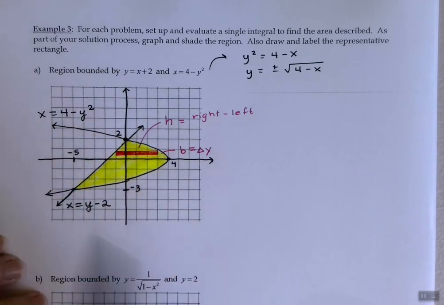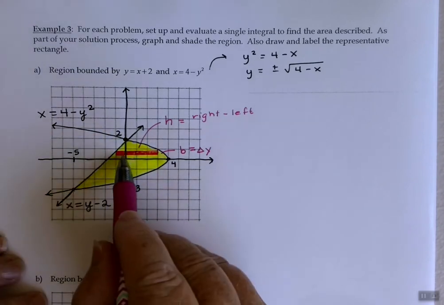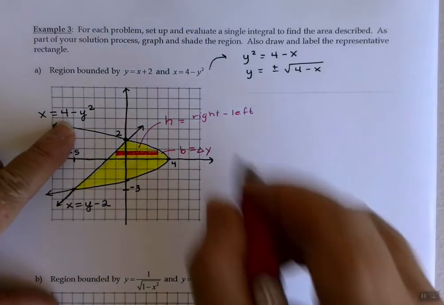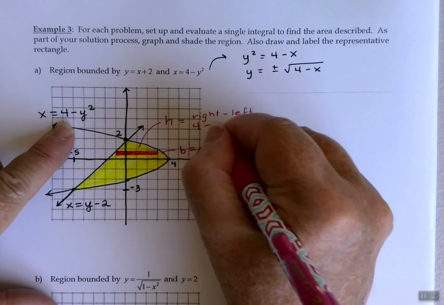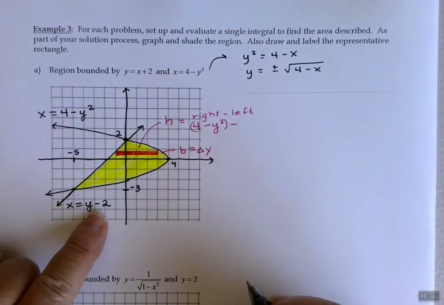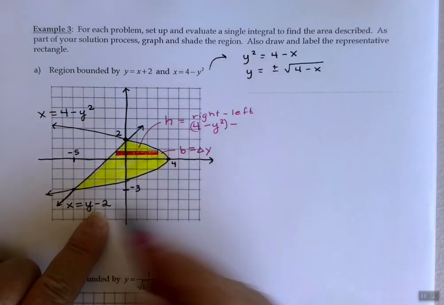So when I look at my rectangle here, right minus left, the right side is on the parabola. That would be 4 minus y squared. Subtract the left side, which is on the line, y minus 2.